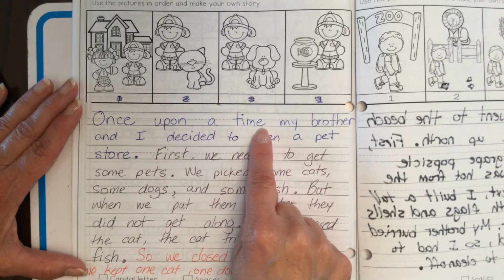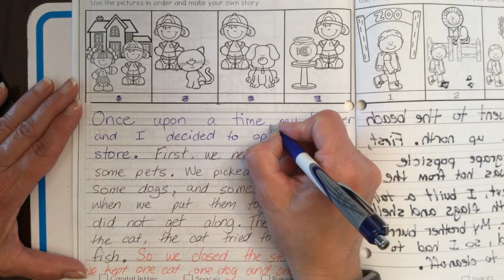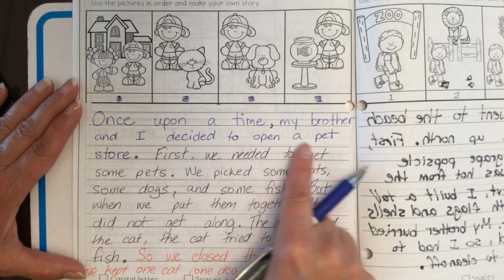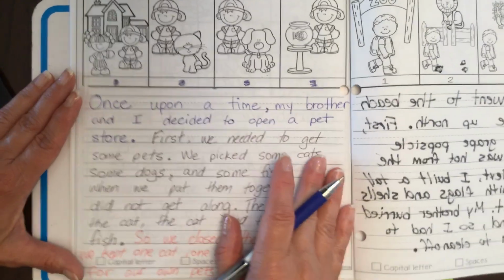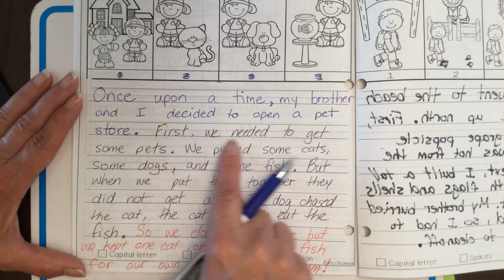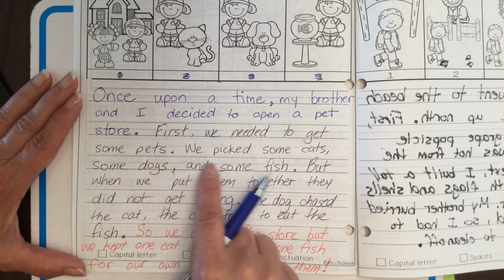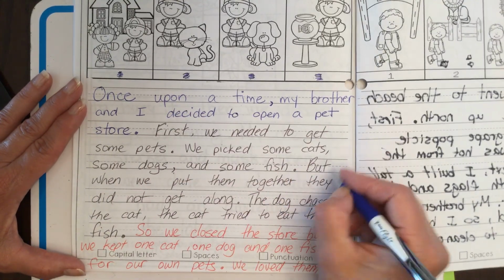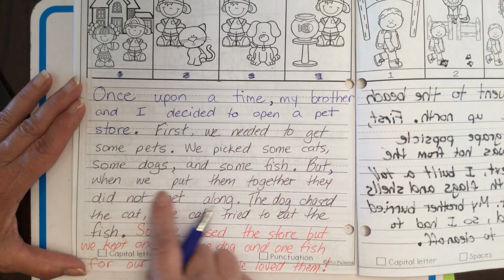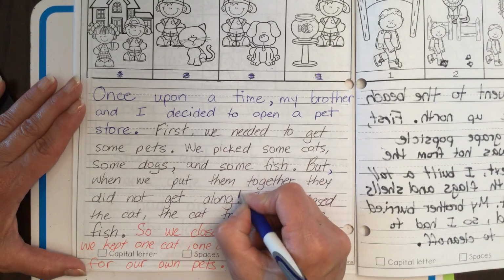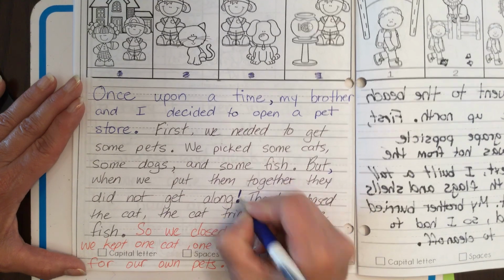Once upon a time, probably I need a comma there. I keep doing a little pause. Once upon a time, my brother and I decided to open a pet store. And then, oh no, what happened? Here's some details in the middle. First, we needed to get some pets. We picked some cats, some dogs, and some fish. But, I'm going to put a comma there, when we put them together, they did not get along. I think exclamation mark. They did not get along.